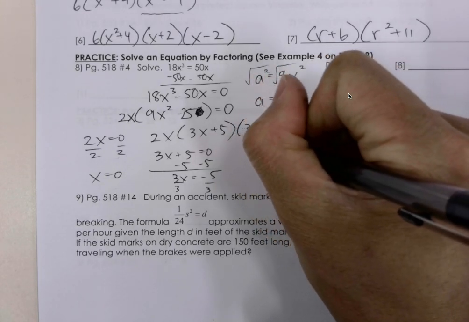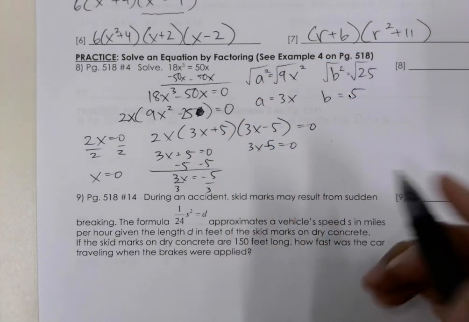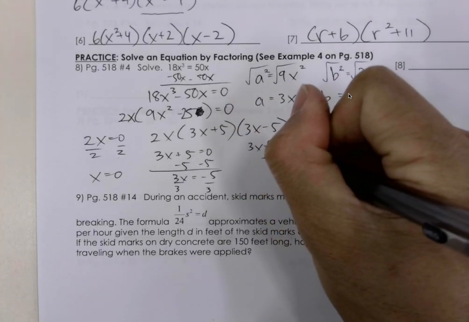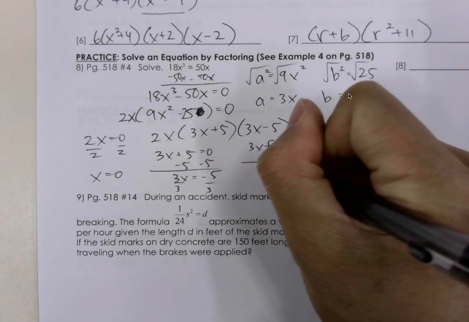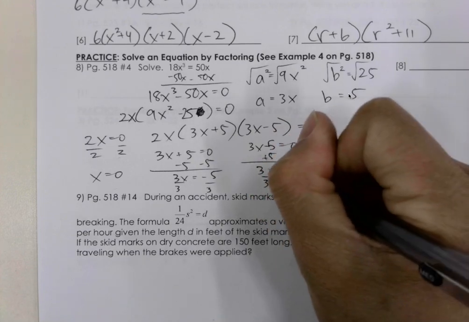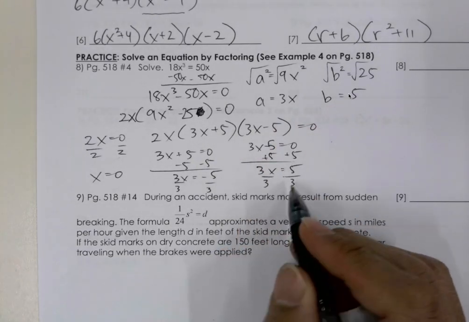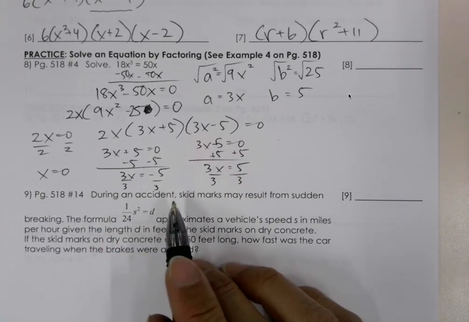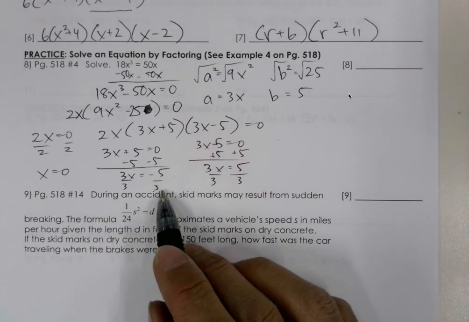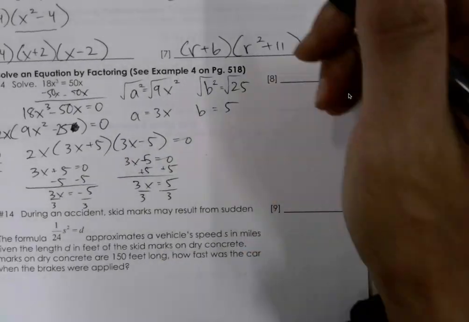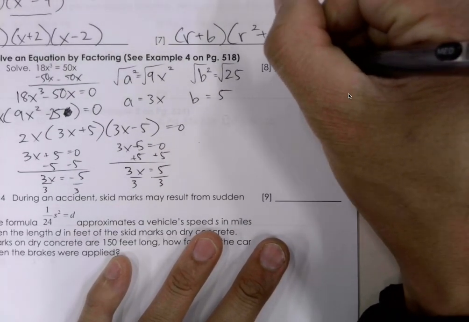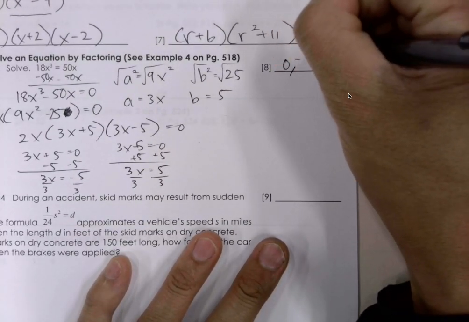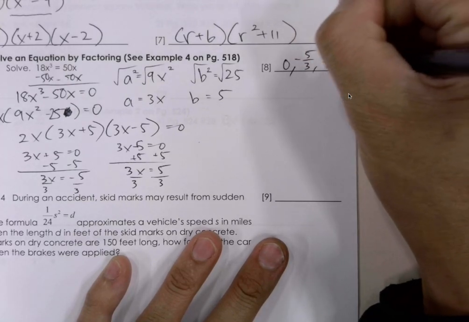Let's set the next factor to 0, so I'm going to add 5 to both sides, and I'll get 3x is equal to 5. Divide by 3, and I'll get x is equal to 5 over 3. So I have three answers: x is equal to 0, or x is equal to negative 5 over 3, or x is equal to 5 over 3. 0, negative 5 over 3, and then 5 over 3.